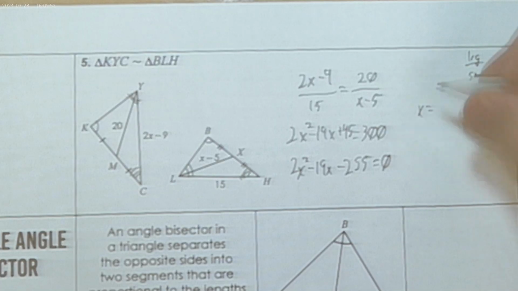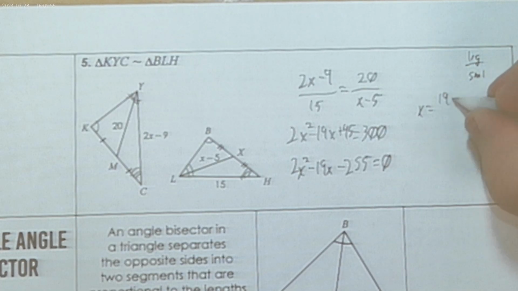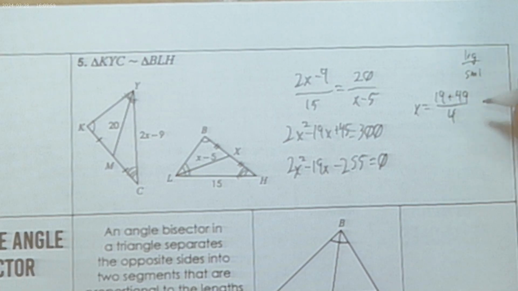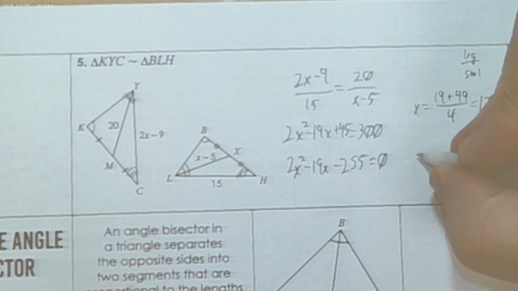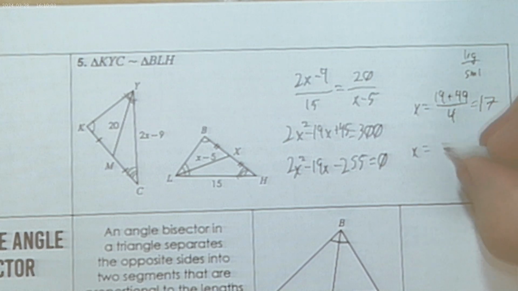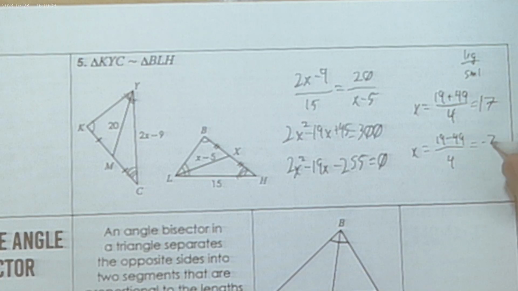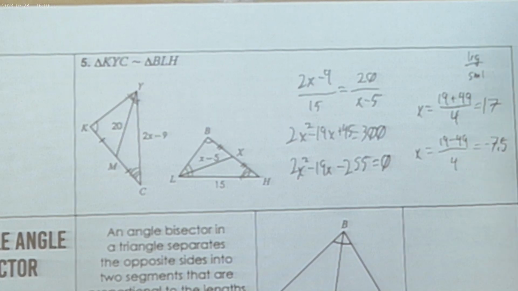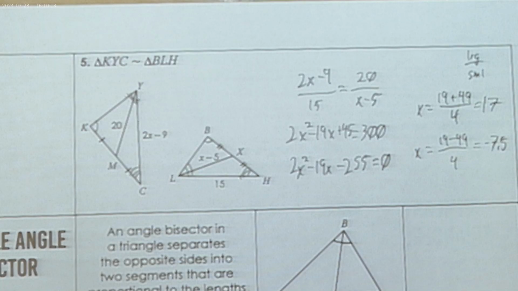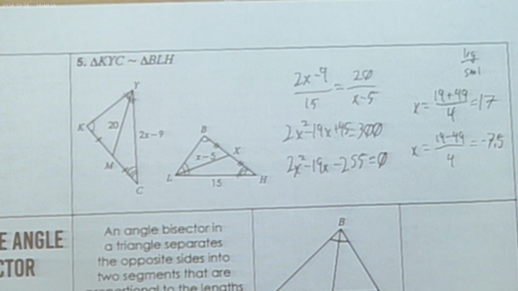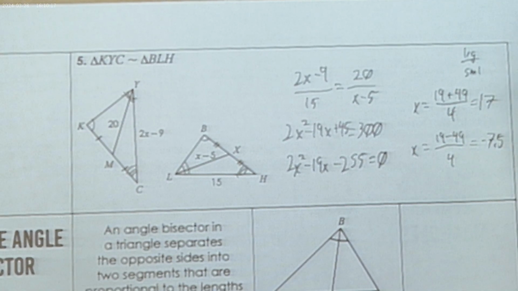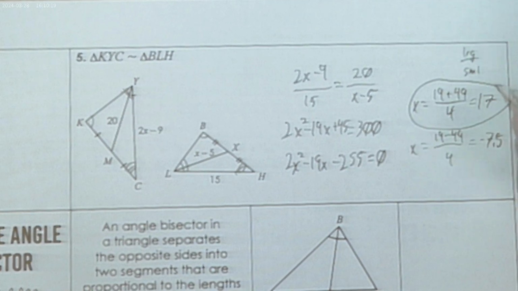so that gives me x equals 19 plus 49 over 4, which is equal to 17, or x equals 19 minus 49 over 4, which gives me negative 7.5. And well, I can't really have a negative length, so I'm guessing that x is going to equal 17.